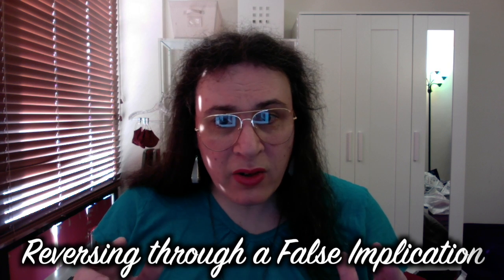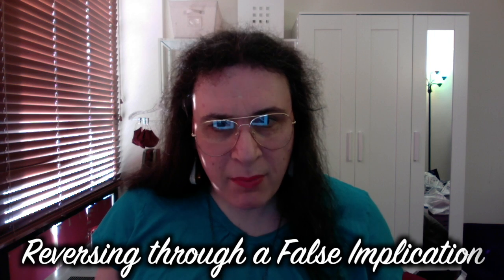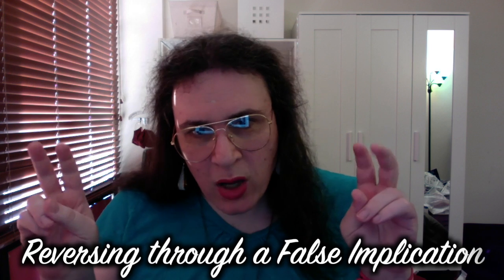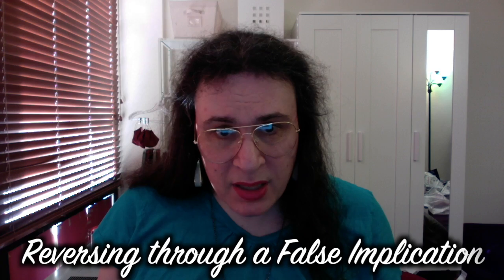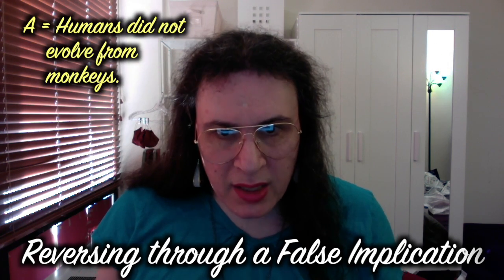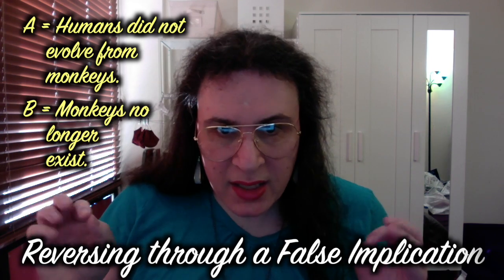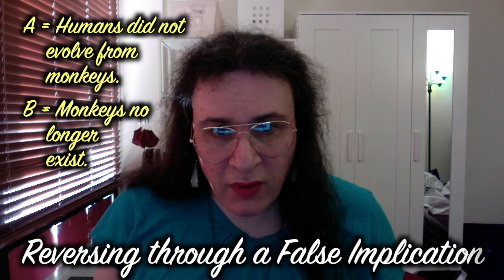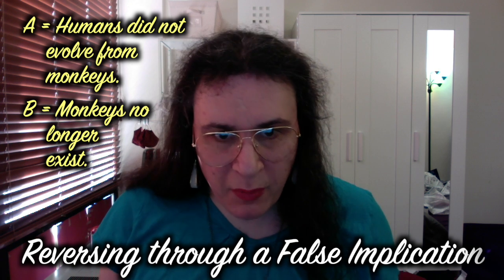Creationists, young earth creationists especially, love to commit this fallacy. For example, they often ask, if human beings evolved from monkeys, how come there are still monkeys? When they make this argument, they substitute statement A with a claim that humans did not evolve from monkeys, and statement B with a claim that monkeys do not exist today. Now, of course, humans did not evolve from modern monkeys, but we did evolve from early primitive monkeys.